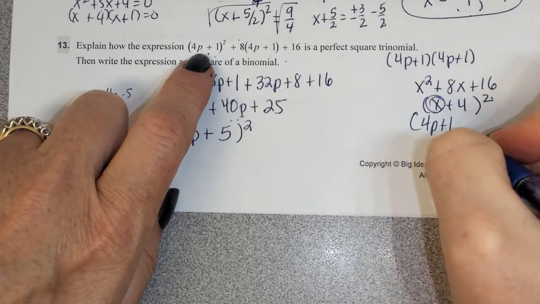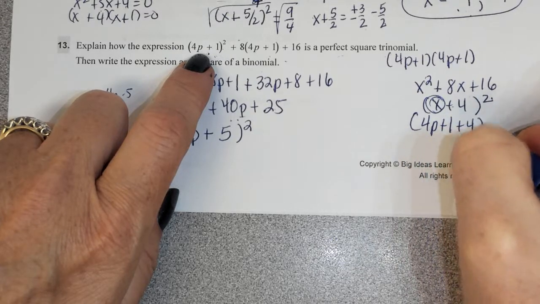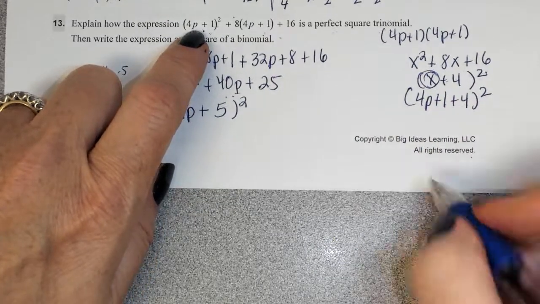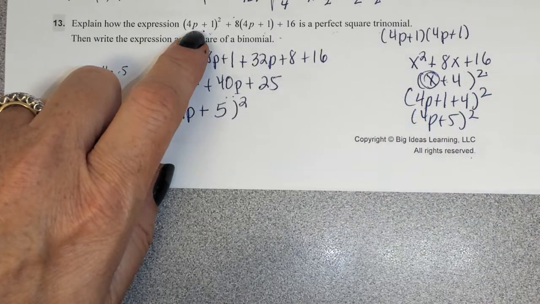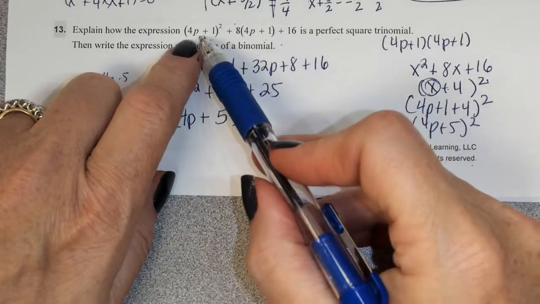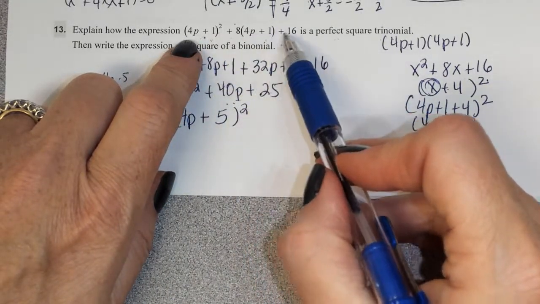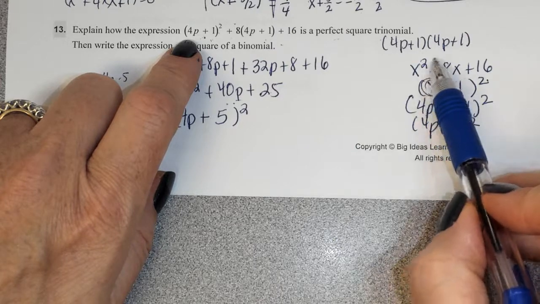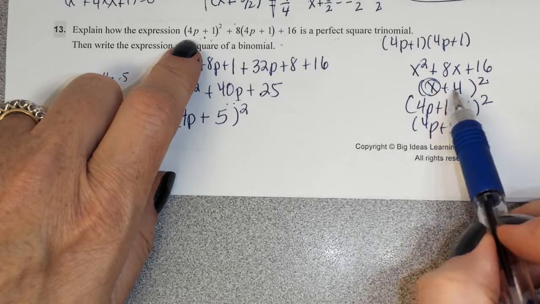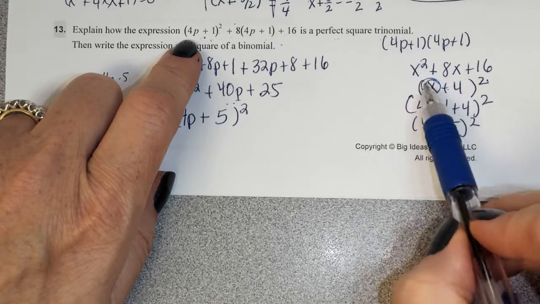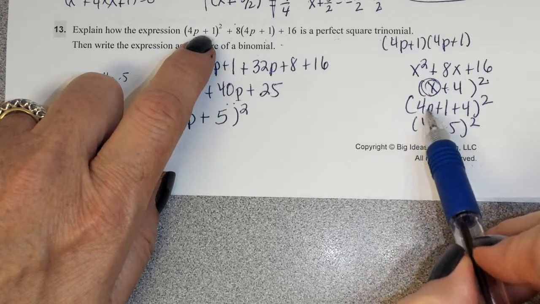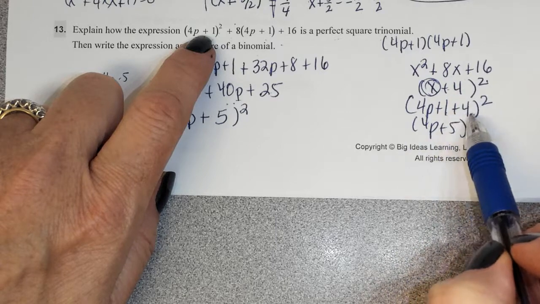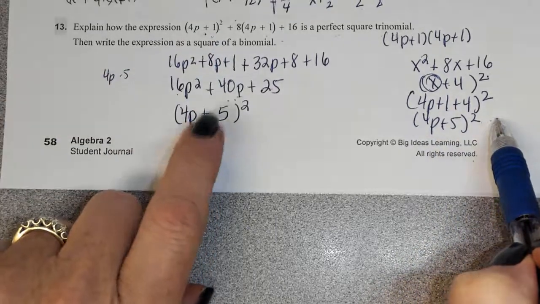4p plus 1 plus 4 squared. Do you see how that's going to end up giving us the 4p plus 5 squared that way too? See that? Because this is really x squared plus 8x plus 16. x squared plus 8x plus 16 is x plus 4 squared. But we're not using an x. We're using 4p plus 1. So I had to replace x with 4p plus 1. Then I still had the plus 4, and I get the same answer.